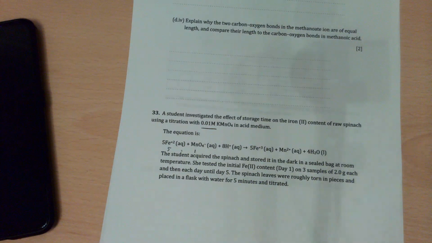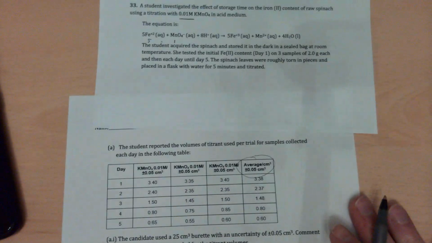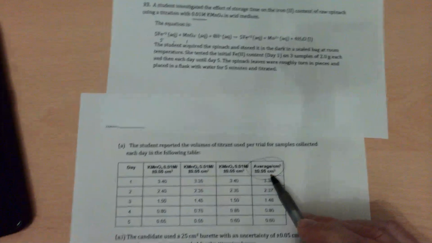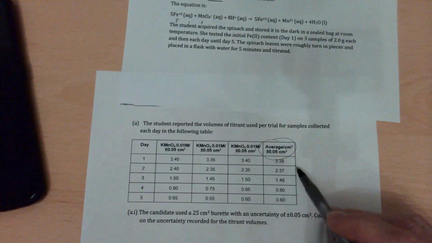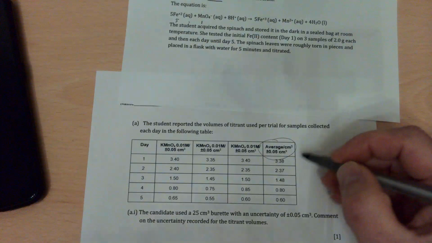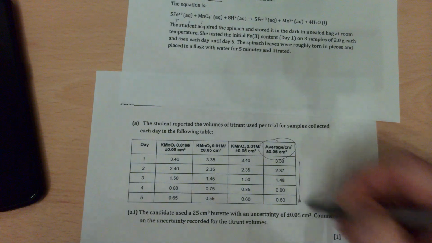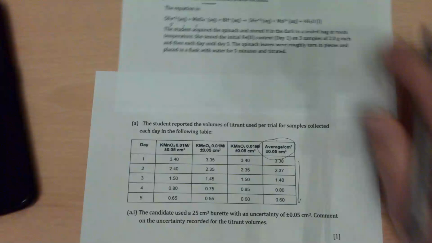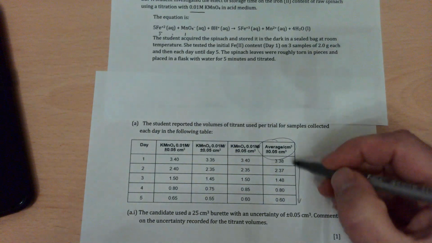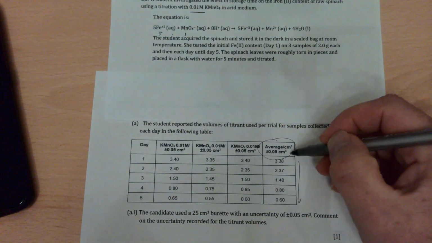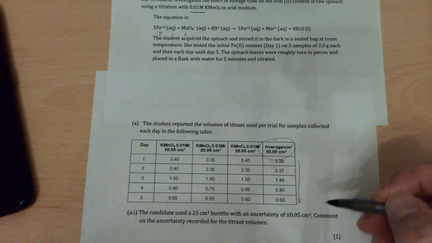Do I have some notes? I think I made some notes on this. Where are they? Oh, I can't find them. I'll just do it again. Oh yes, that's right. The first question was around the data. It was to comment on the uncertainty given in the data. Look how the content of iron decreases over time, as you might expect from the clue in the question. And it says the uncertainty is plus or minus 0.05.